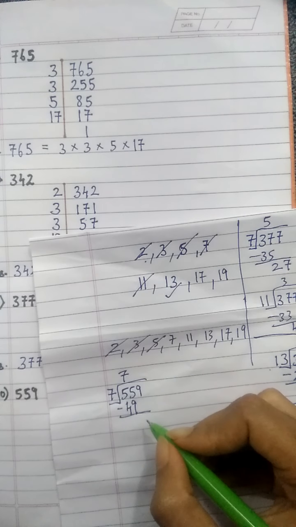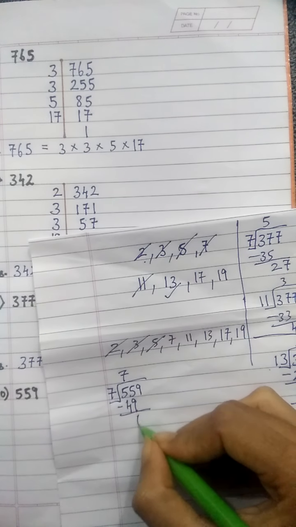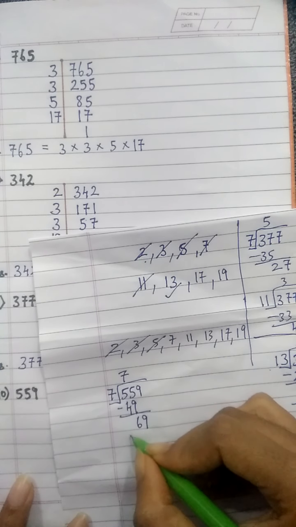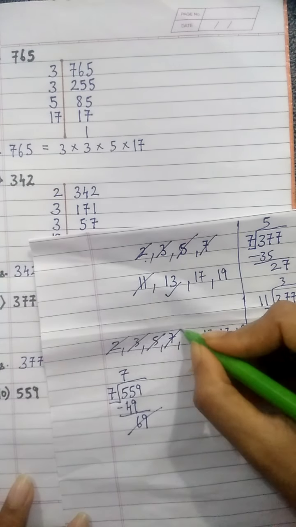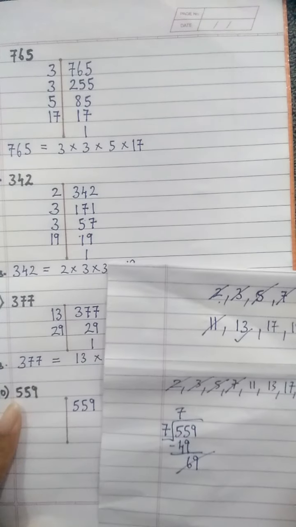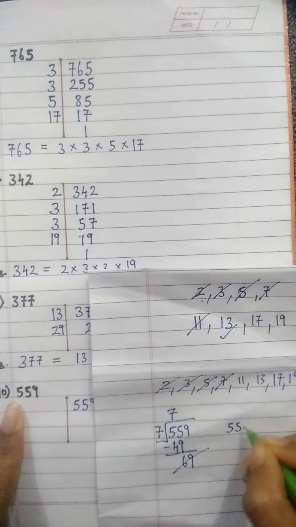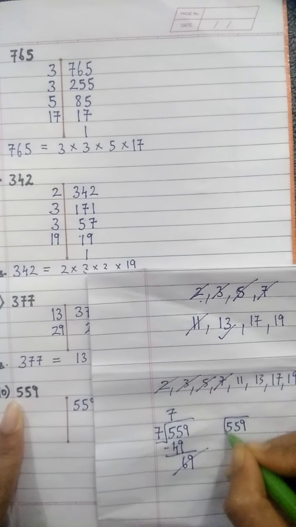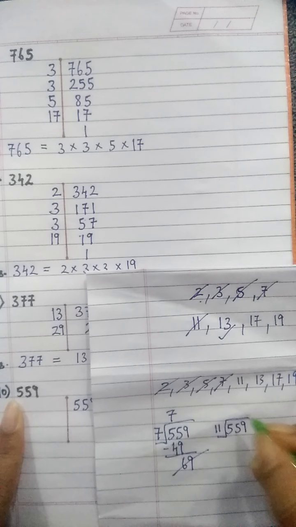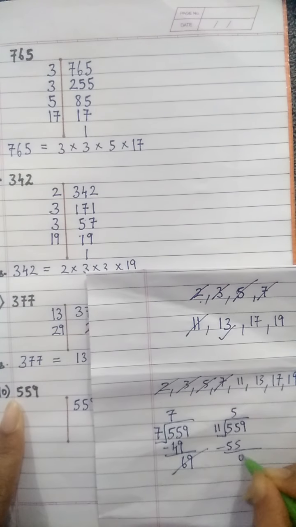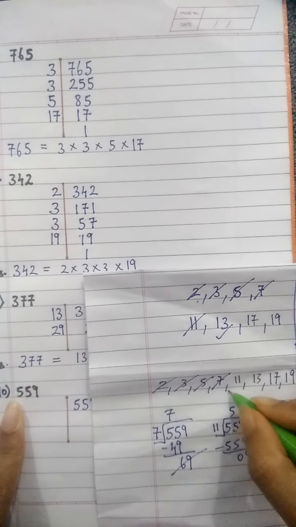How much is left over? 6, and 9 comes down. In the table of 7 we don't get 69, so 7 is not a factor of 559. 11. Let's try by 11. 11 5s are 55 and 9 remains. So 11 is not a factor.